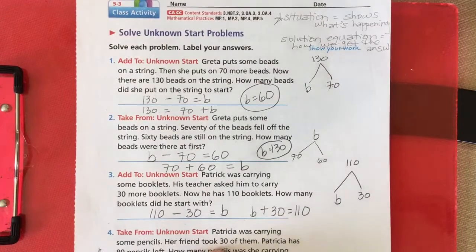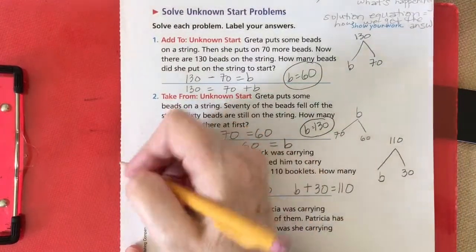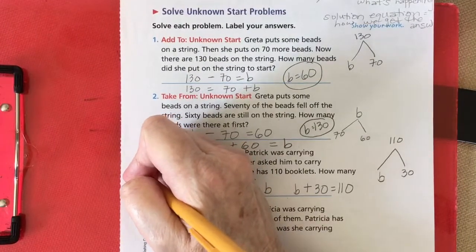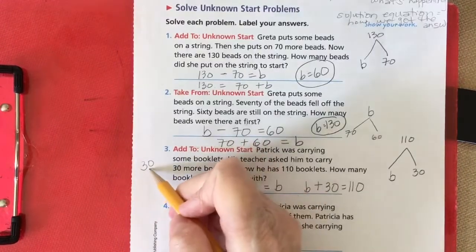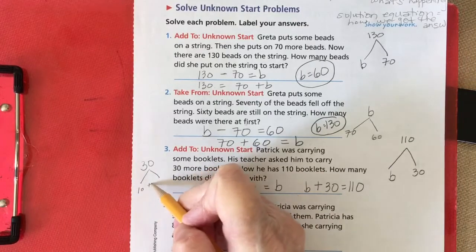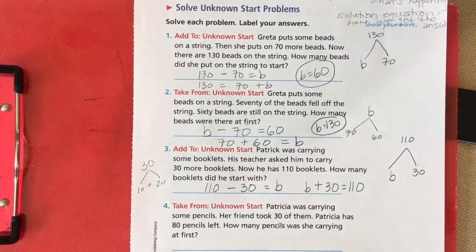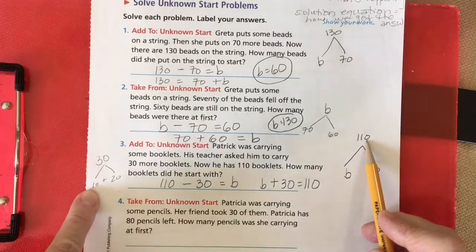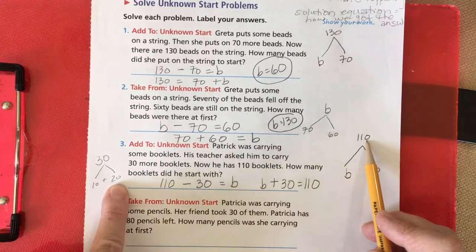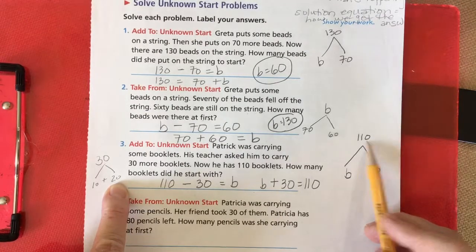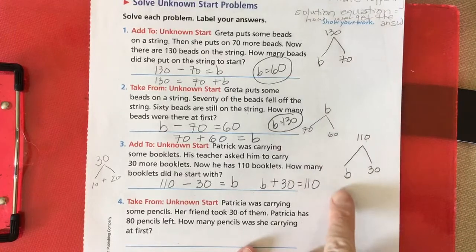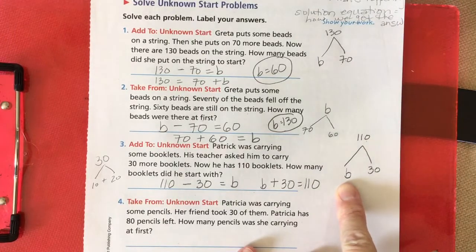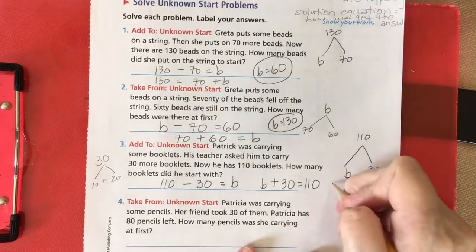So I'm going to, actually over here, I want you to think about 30. I want you to break that apart into a 10 and a 20, into some friendlier numbers. So if we have 110 and we subtract out 10, that leaves us with 100. And now we can subtract out our 20 more. 100 take 20 away is 80. So now we have solved his booklets that he was originally carrying. There were 80 of them.